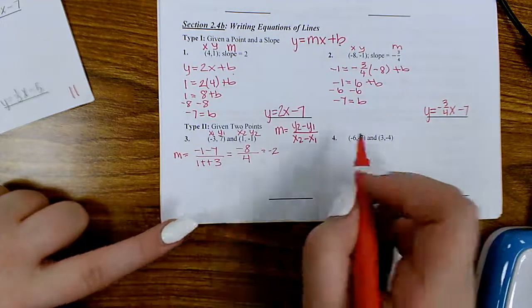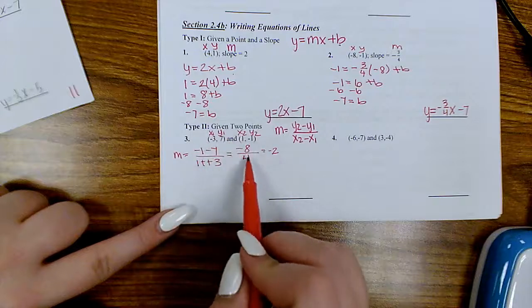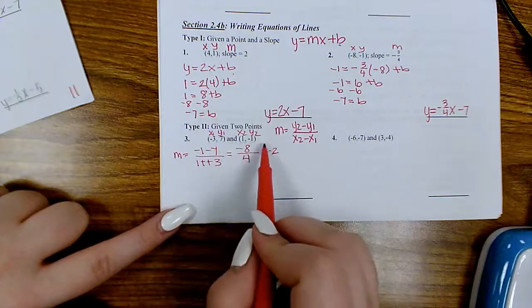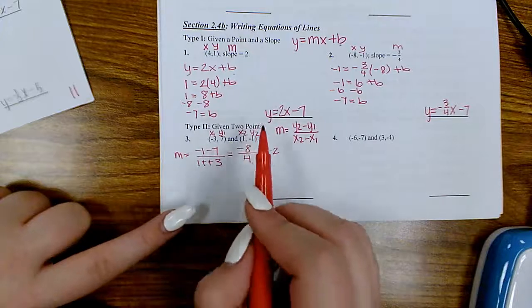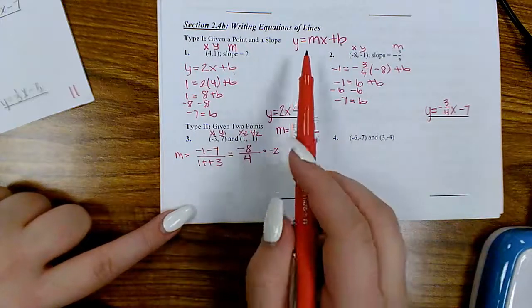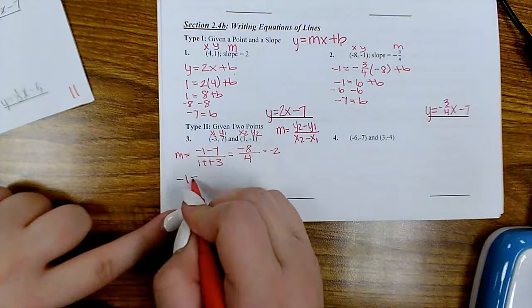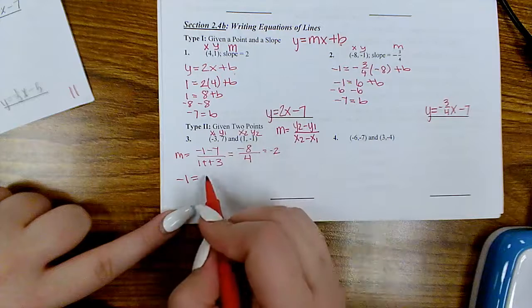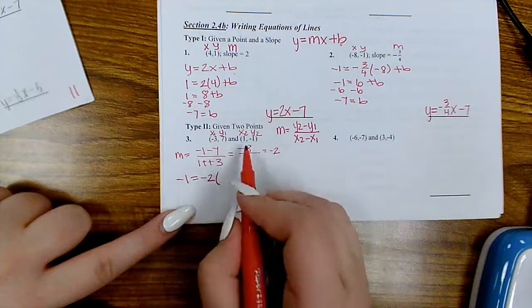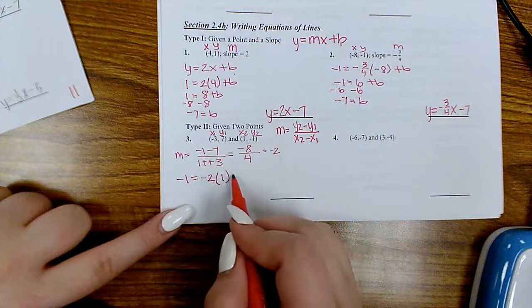So now we can solve for our b. So when we solve for our b, it doesn't matter which point we pick. We can pick any of them. I'm just going to pick this point. I just like those numbers better. So remember, when we use this point in this equation, our y is negative 1, our m is negative 2, our x is 1, and then plus b.